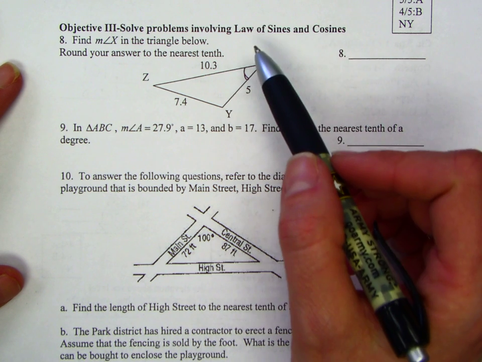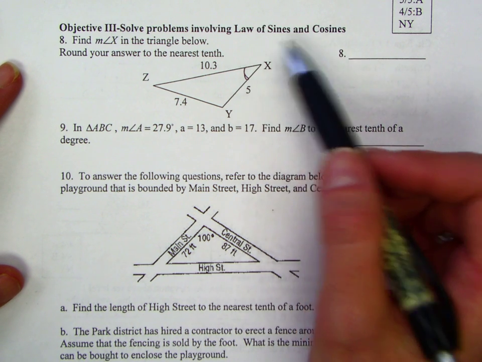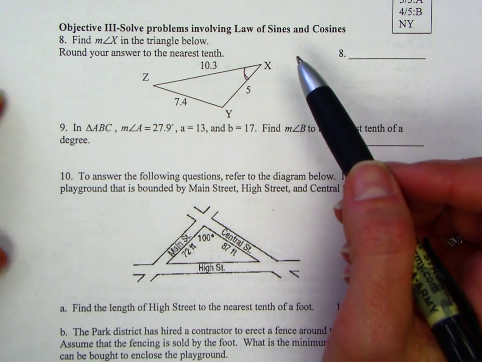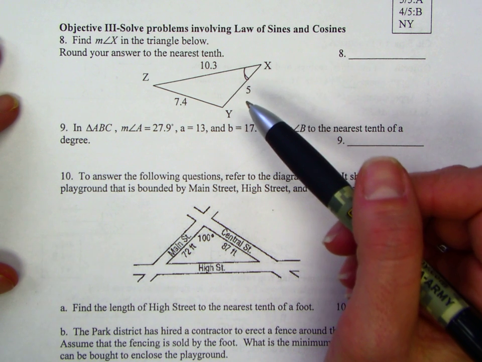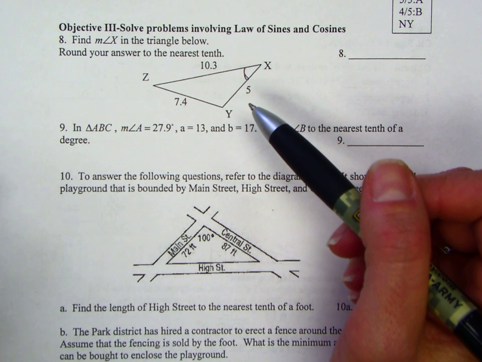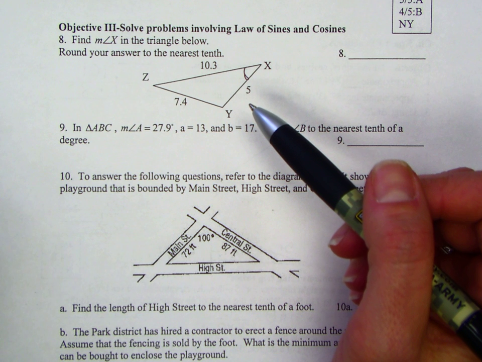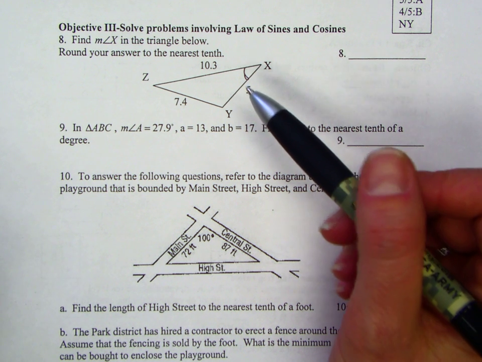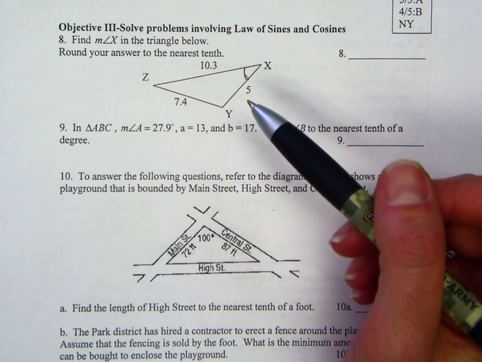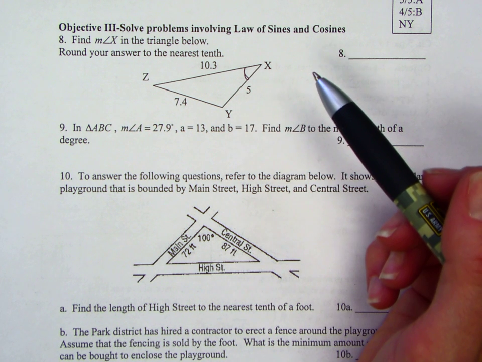Okay. In this objective, you're going to notice that law of sines and law of cosines are going to be mixed up. So you're going to need to determine which you need to use. All right. So talk with the people next to you about what you think for this one, law of sines or law of cosines. Please decide.